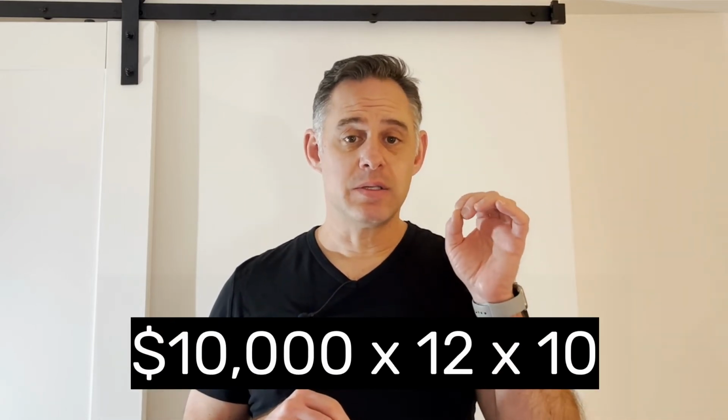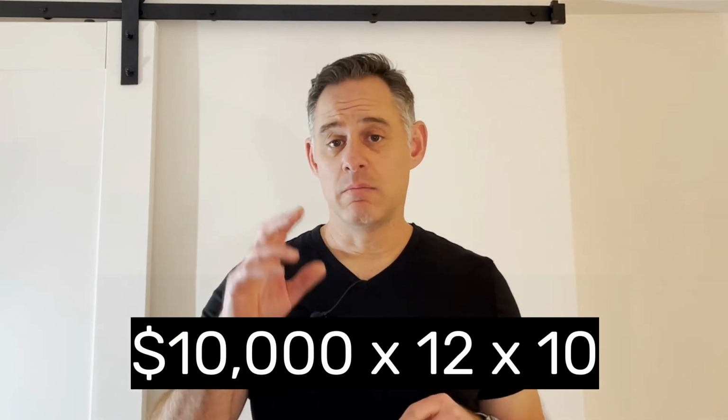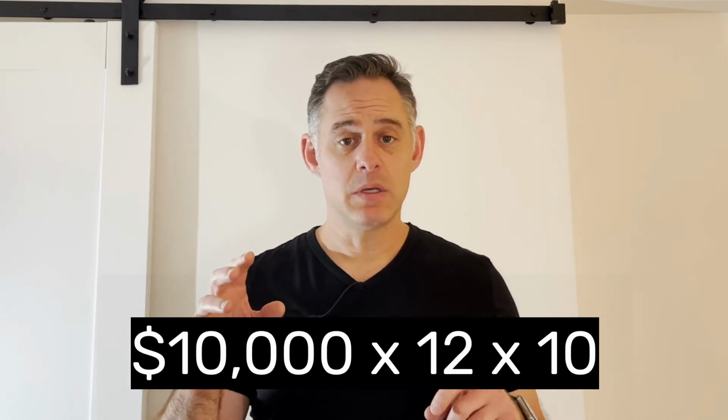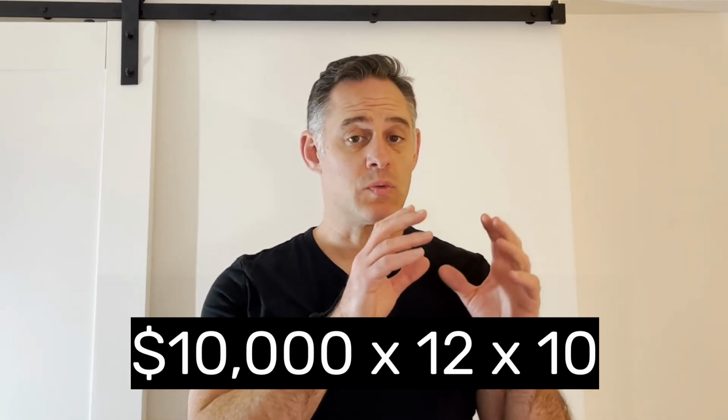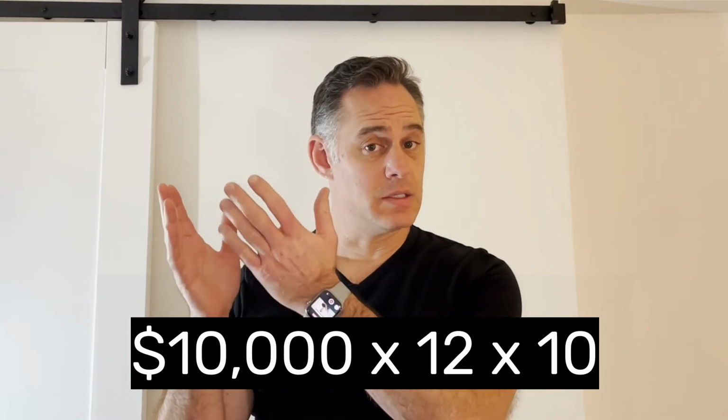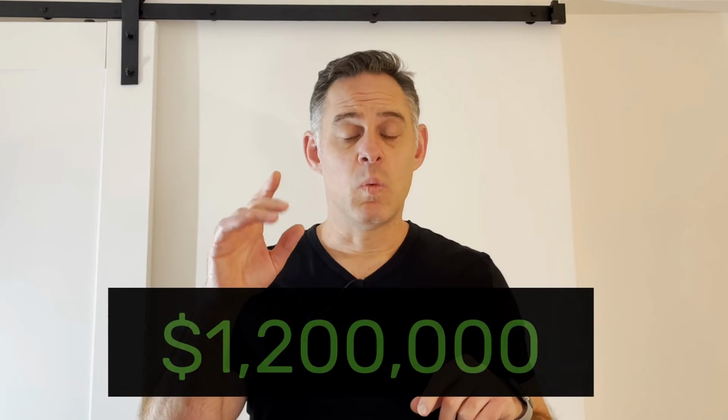Take the $10,000 a month in rent, multiply it by 12 months, and multiply that by the gross rental multiplier, in this case 10. So that gives you $1.2 million. That's the value of the property. Simple as that. So in this example, it's important to remember the gross rental multiplier is 10.